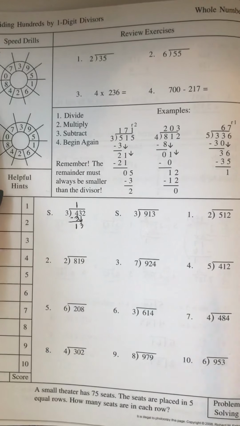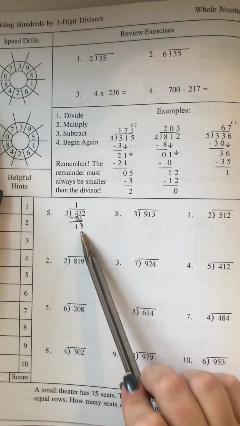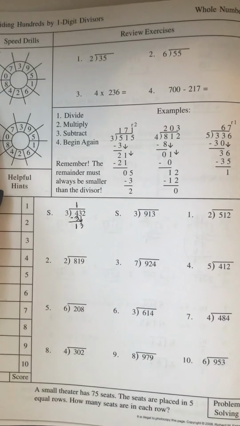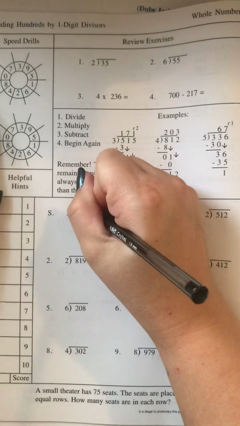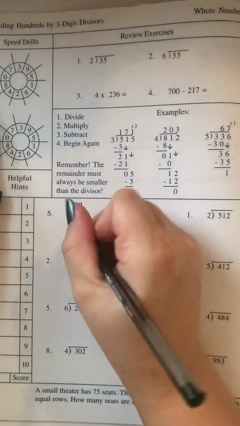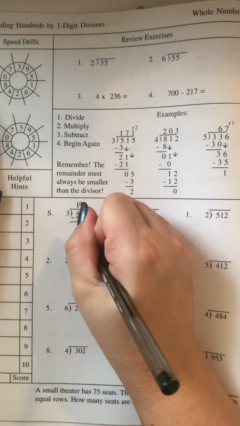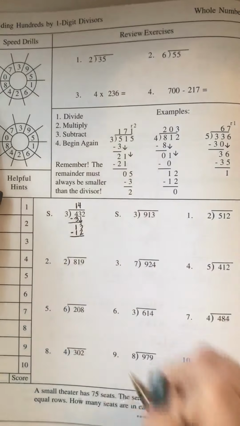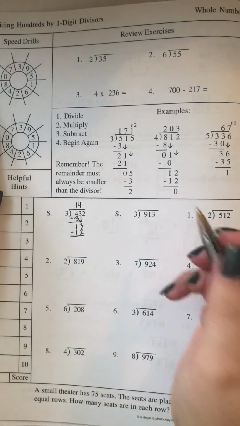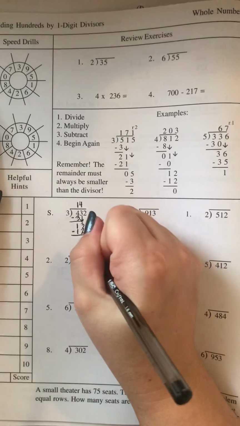So then we'll determine how many times 3 fits into 13. And if we use our minds or if we need a multiplication table, that's okay for now. But we would know that 3 fits into 13 4 times. So we would put a 4 here. And 3 times 4 is 12. That is the biggest number that does not go over 13. So we would do 13 minus 12, and that's 1.